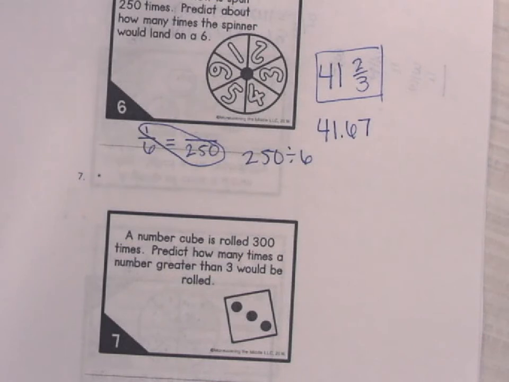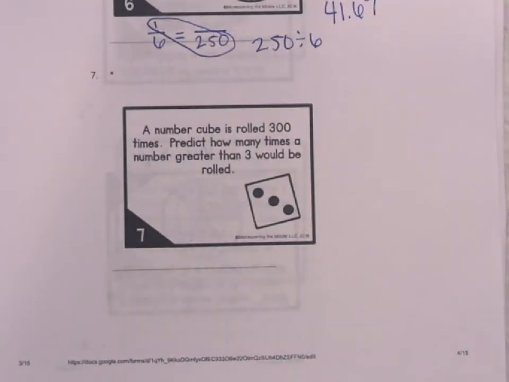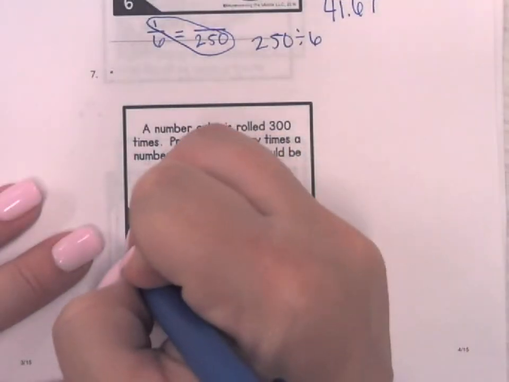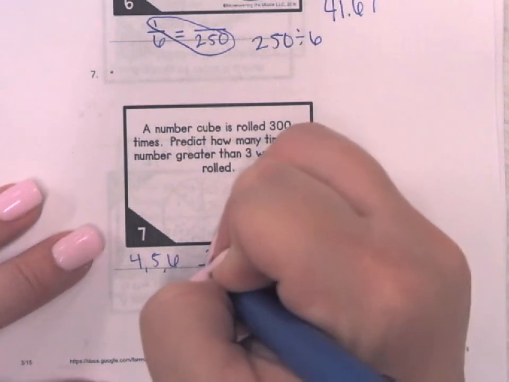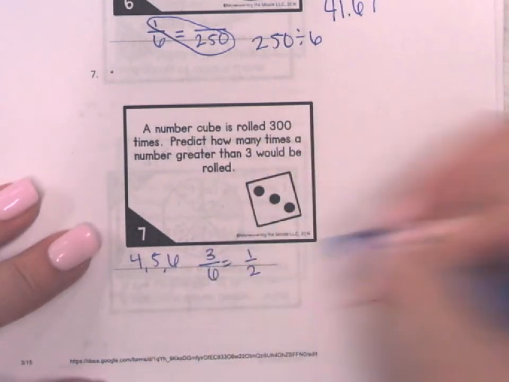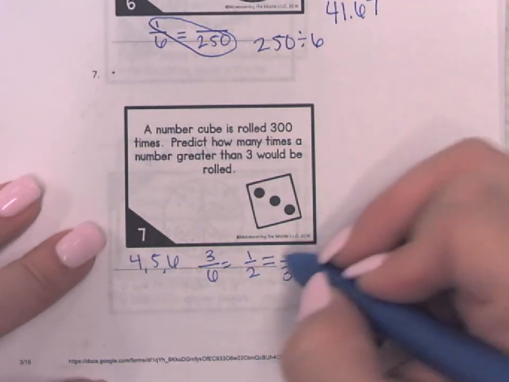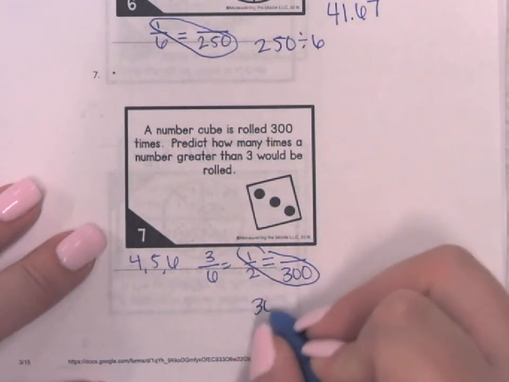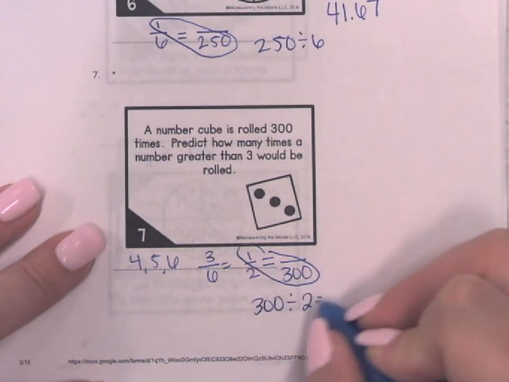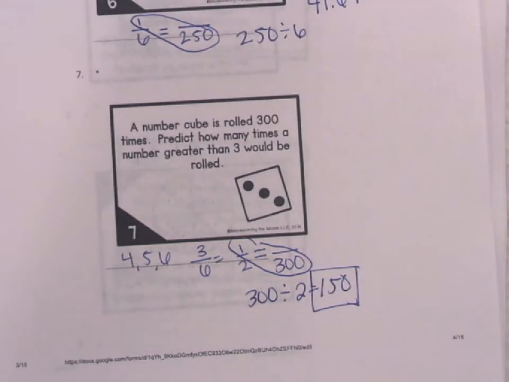Okay, and then it says a number cube is rolled 300 times. Predict how many times the number would be greater than 3. So greater than 3 is 4, 5, and 6. So that's 3 out of 6, which is 1/2. And it's rolled 300 times. 300 times 1 is 300. And then if you divide that by 2, it's 150. So 150 times it would be a number greater than 3.